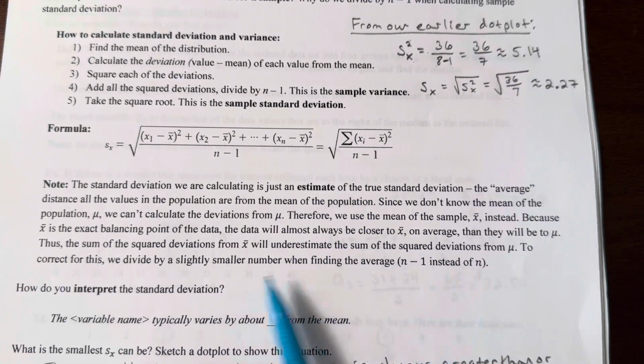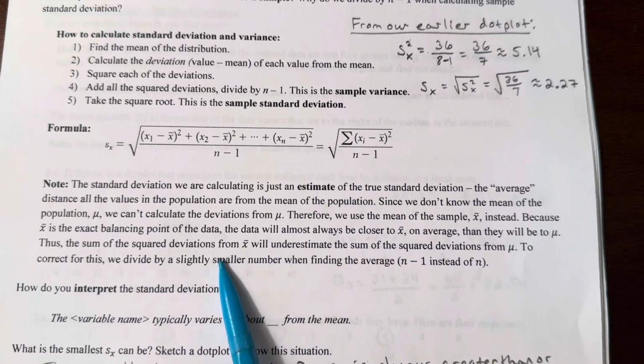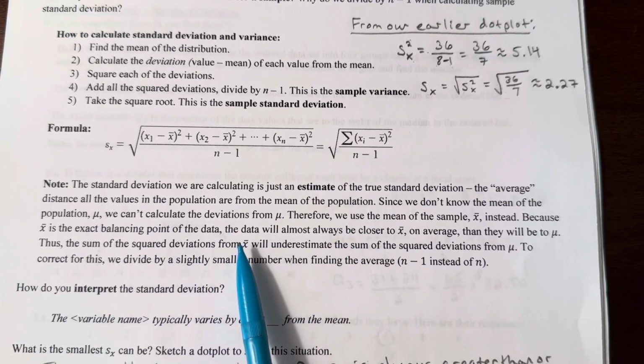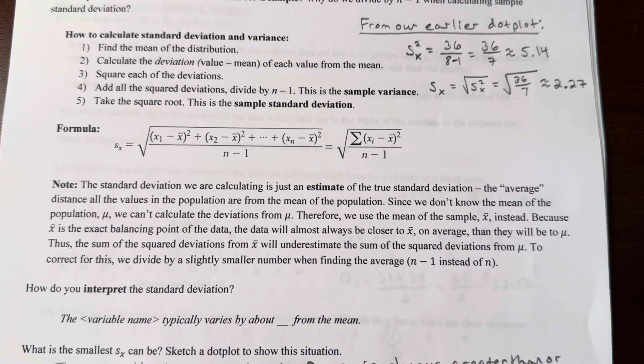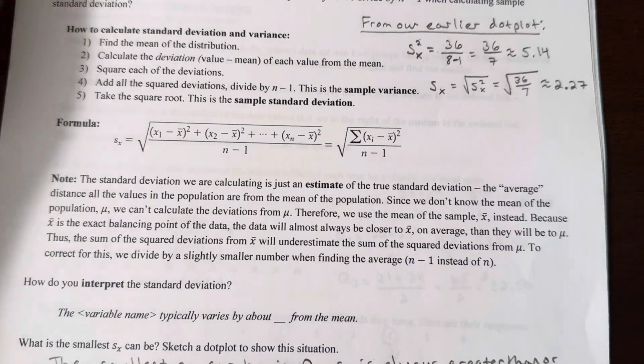This helps to correct for the underestimate that we would be making if we were to stick with the n, because our sample data is almost always closer to our sample mean on average than they are to our population mean. That would be a problem, so this way we can correct for that.